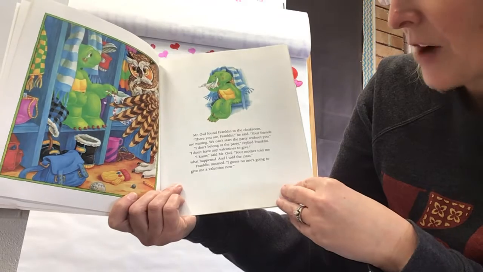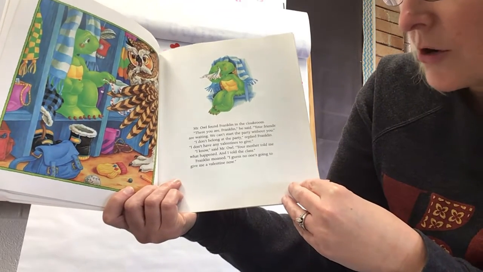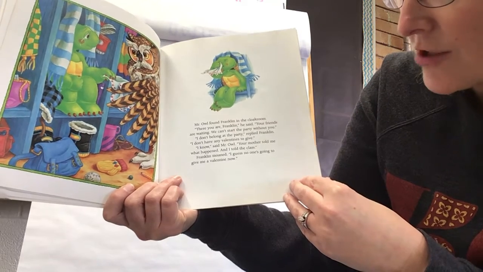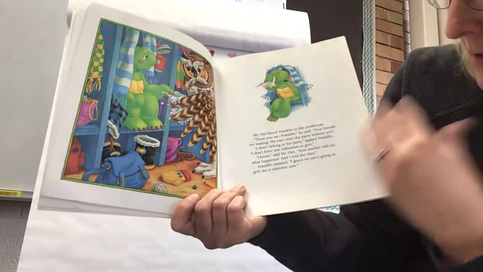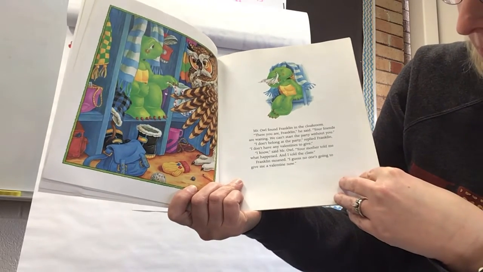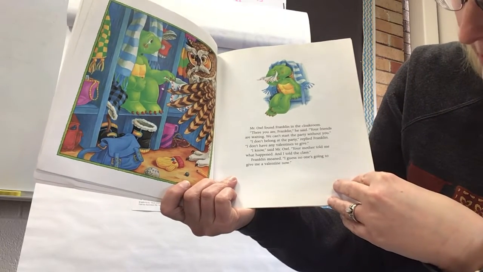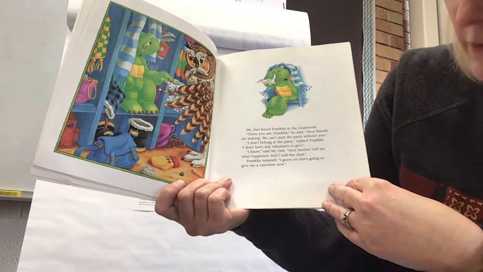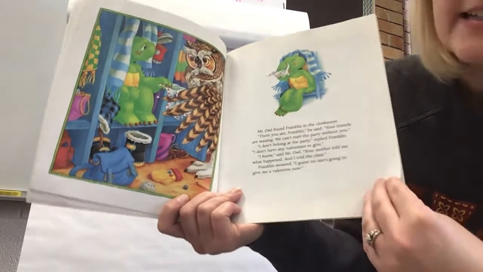Mr. Owl found Franklin in the cloakroom. "There you are, Franklin," he said. "Your friends are waiting. We can't start the party without you." "I don't belong at the party," replied Franklin. "I don't have any valentines to give." "I know," said Mr. Owl. "Your mother told me what happened, and I told the class." Franklin moaned. "I guess no one's going to give me a Valentine now."